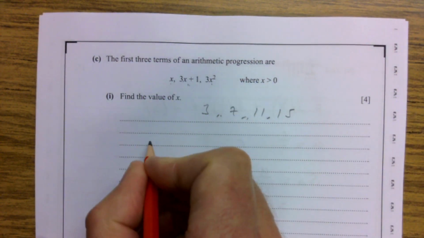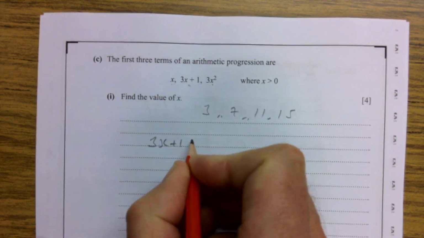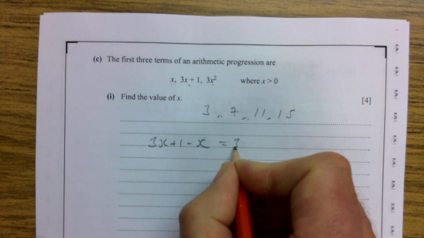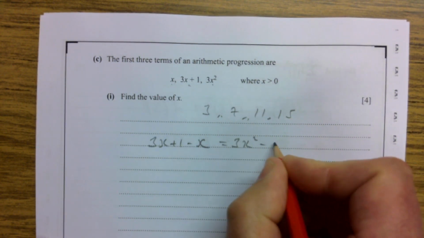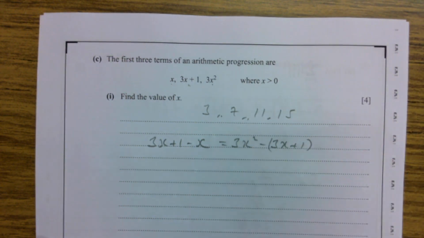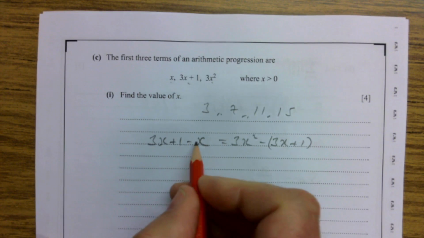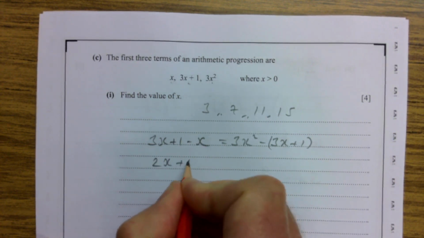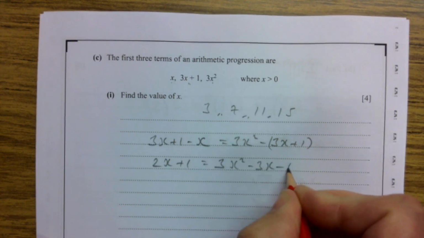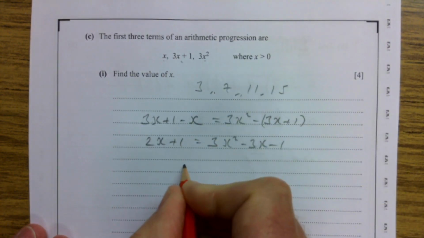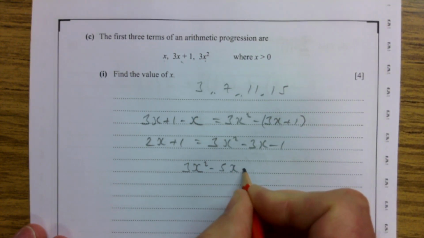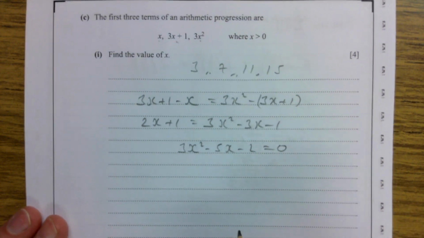I know that 3x plus 1 take away x, that's the difference in those two, must be equal to 3x squared take away 3x plus 1. Hopefully you see what I've done there, and we're just going to solve this. 3x plus 1 take away x obviously gives me 2x plus 1. That then equals 3x squared minus 3x minus 1. If I rearrange it, get everything to one side, we have a quadratic here. 3x squared minus 5x minus 2, put it equal to 0.